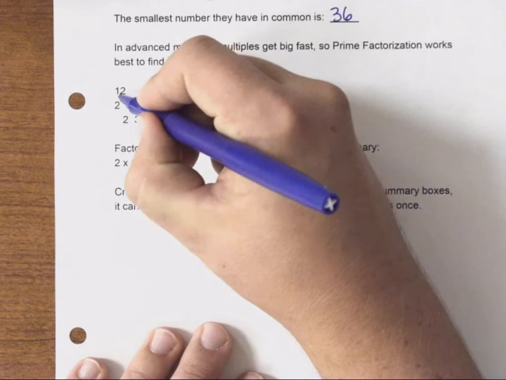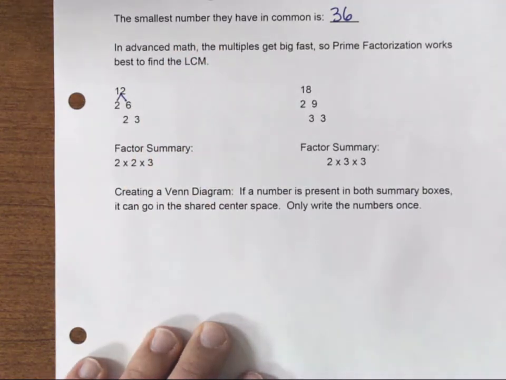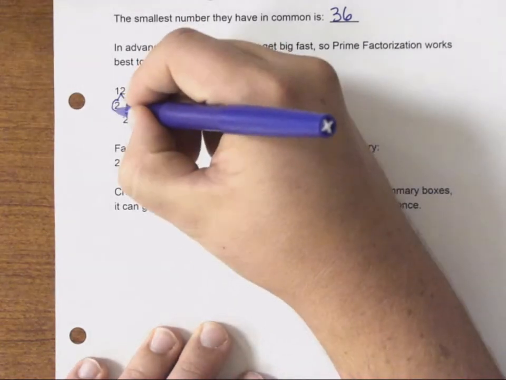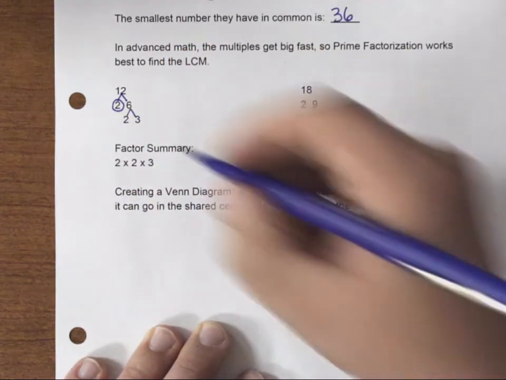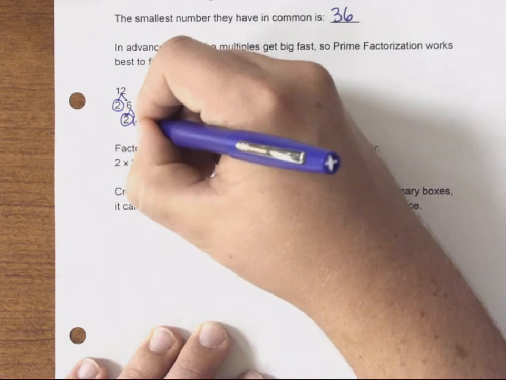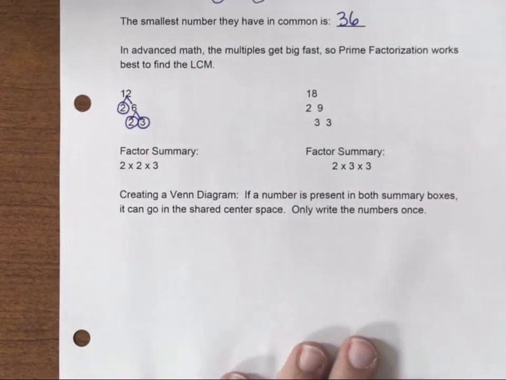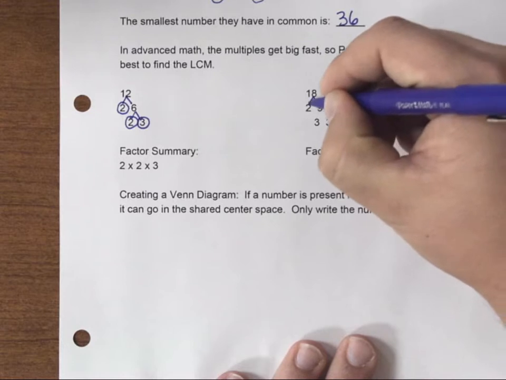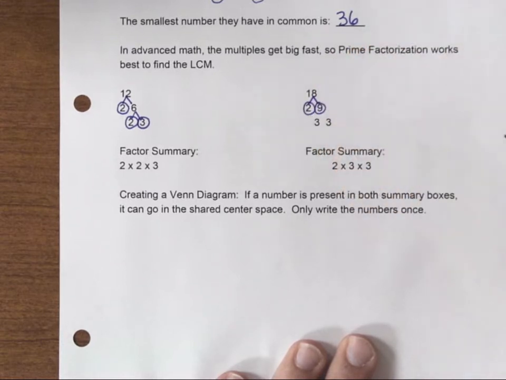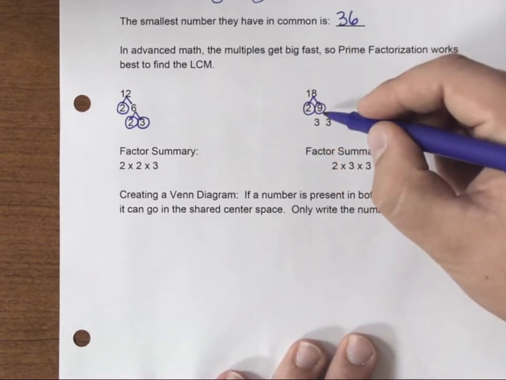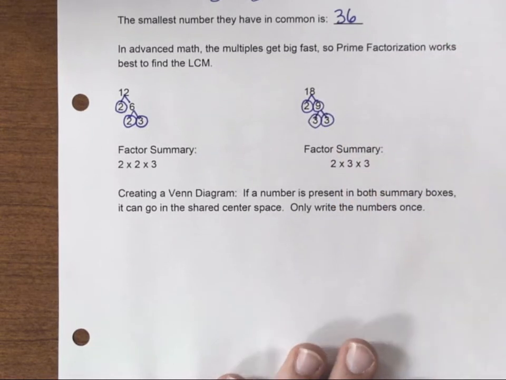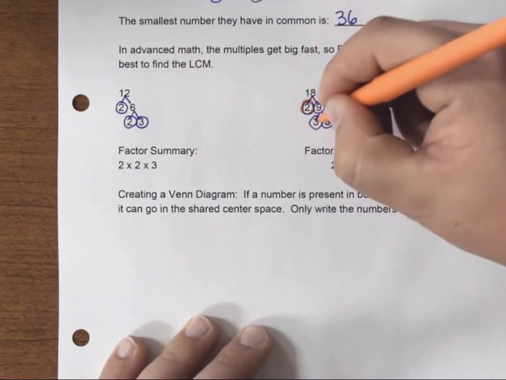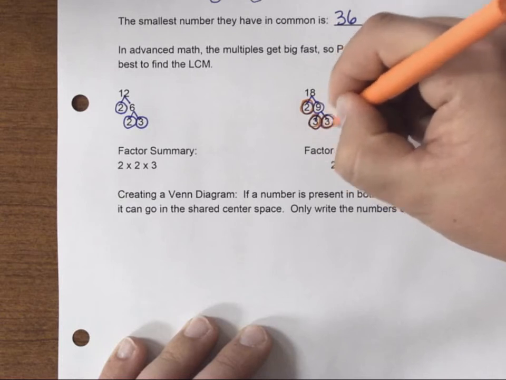We know that 12 can break up into factors of 2 and 6. 2 is prime, so I'm going to circle it. We know that 6 breaks up into factors of 2 and 3. Those are both prime, so I'm going to circle them. 18 can break up into factors of 2 and 9. Oh, sorry, 9 is not prime. I should not have circled that. 9 breaks up into factors of 3 and 3. So we should only have circled the 2, the 3, and the 3.